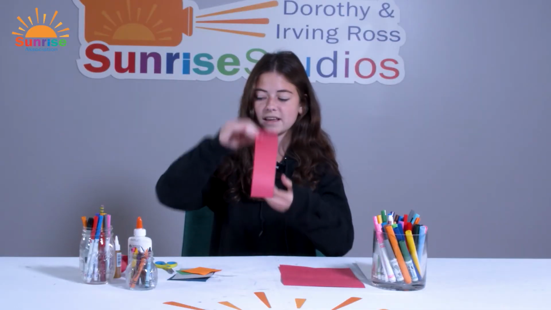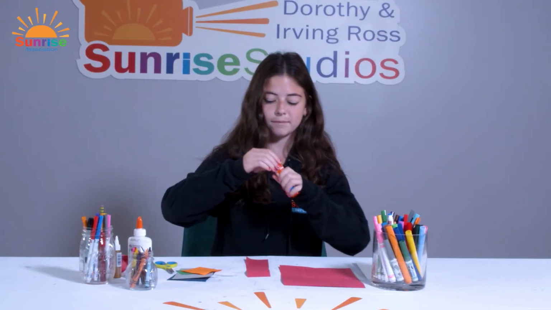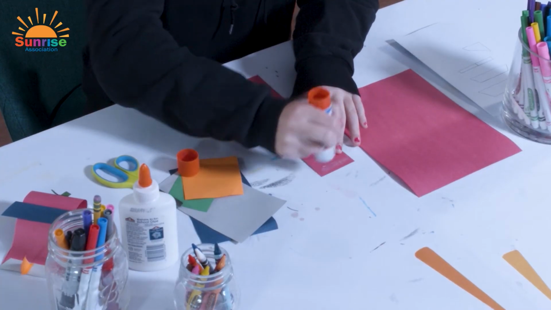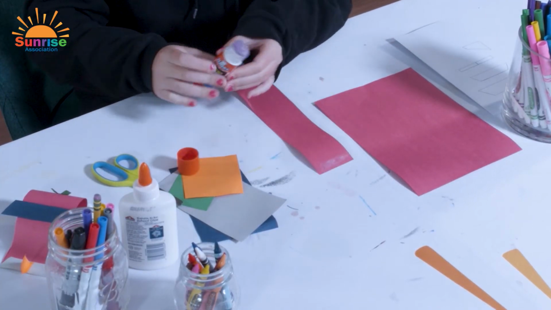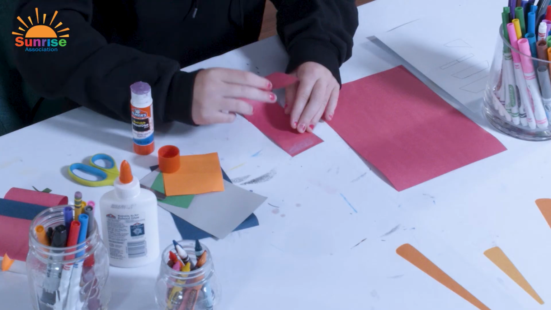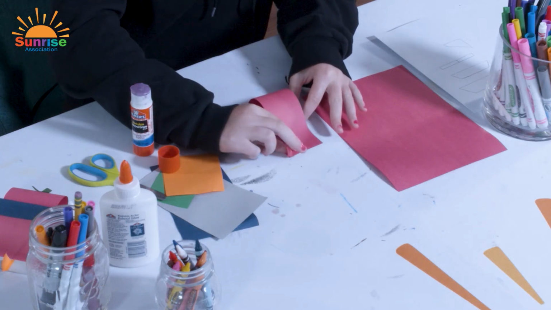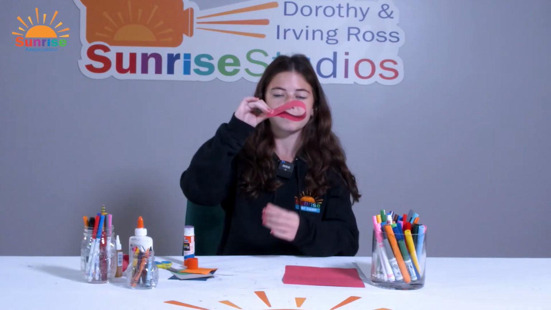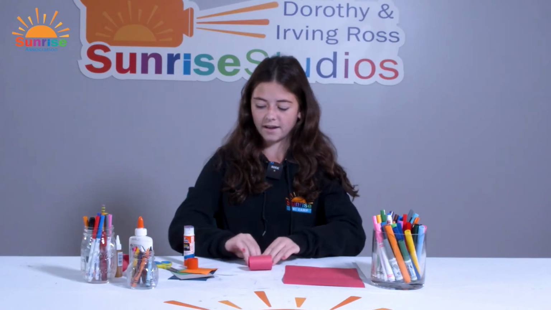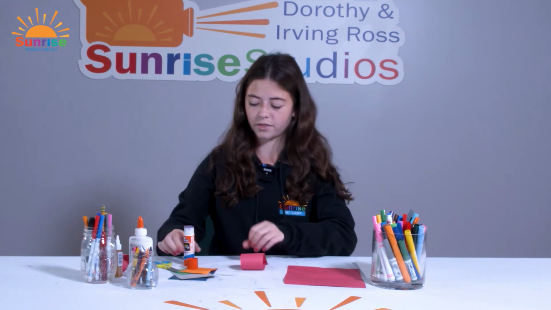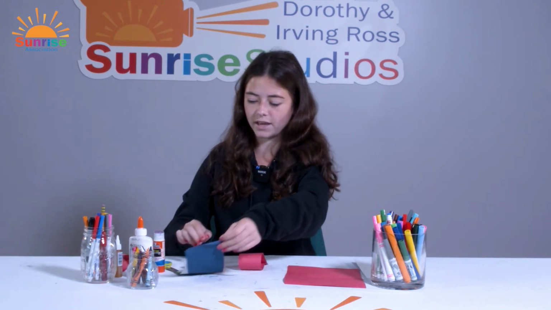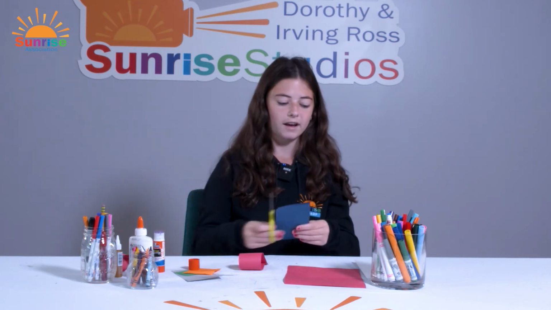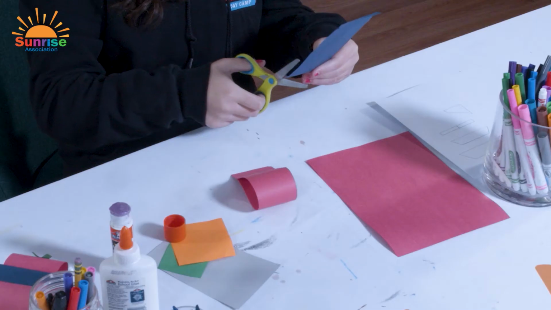Just like this. And now you're going to take some glue and put some on one side of your paper, and then fold your paper over and put it on top of the other side, just like this. And now we're going to make the wings for the plane. So you could take another piece of paper and you're gonna cut a shape that looks like this.